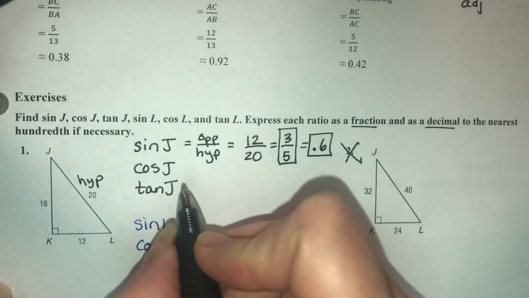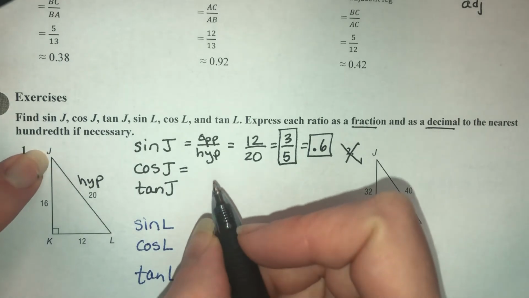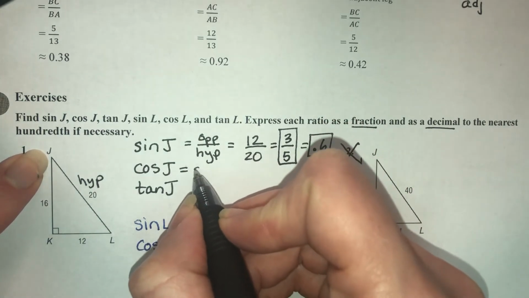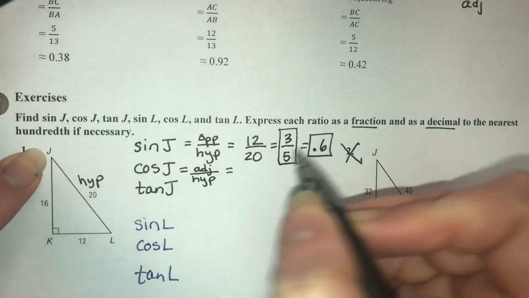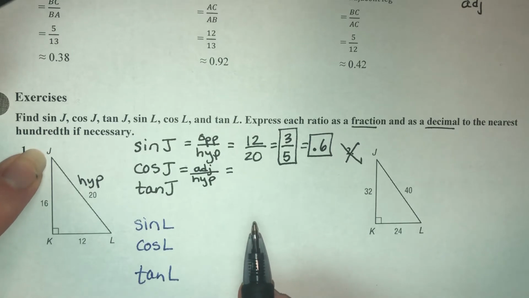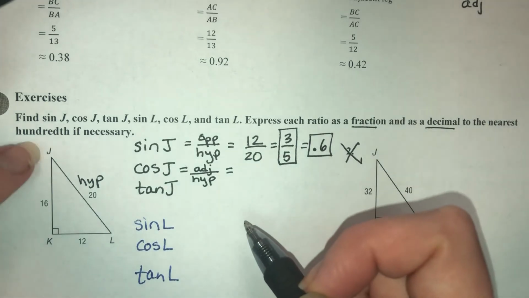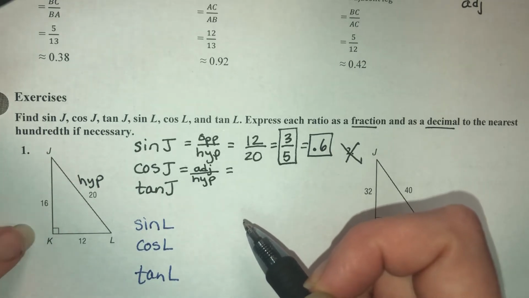Okay, now we're going to do the cosine of J. If I start at angle J, the cosine, of course, is equal to the adjacent side over the hypotenuse. That's from the CAH part of SOHCAHTOA. And so if I look at angle J, which side is adjacent to angle J? It's the side that's touching it that is not the hypotenuse.